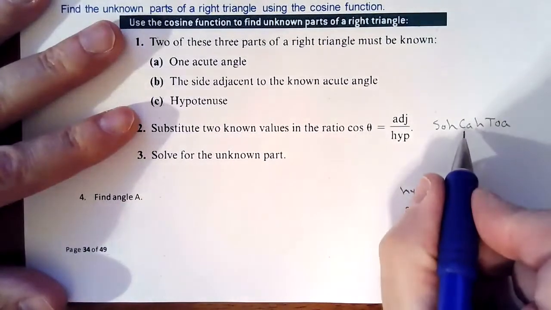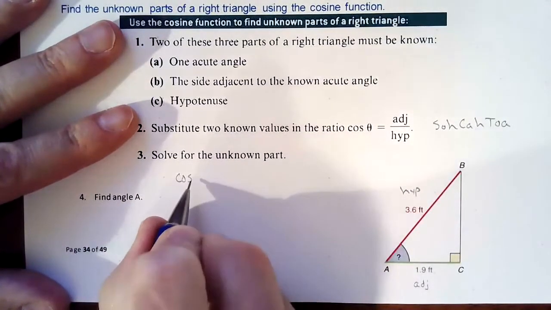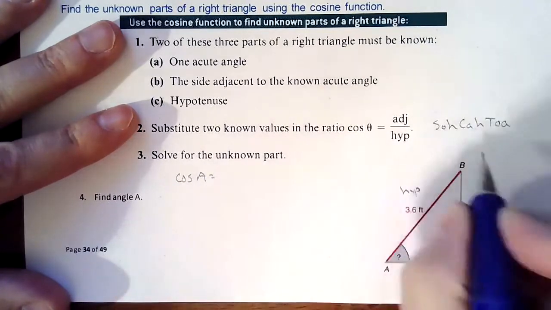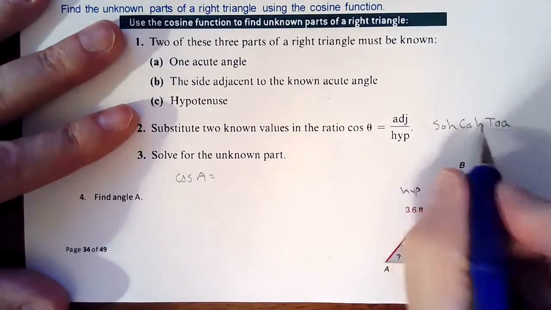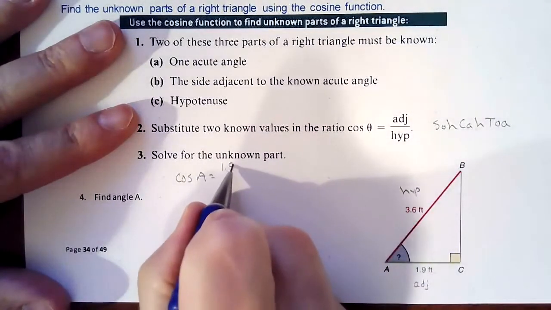So we would set it up as cosine of an angle that we don't know. So angle A is going to equal adjacent over hypotenuse. So 1.9 over 3.6.